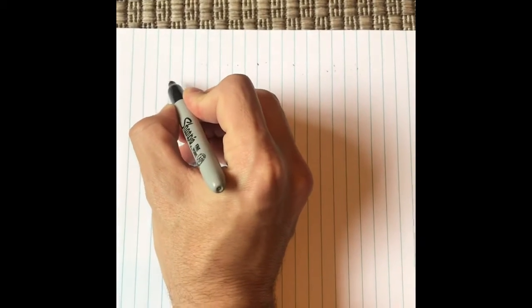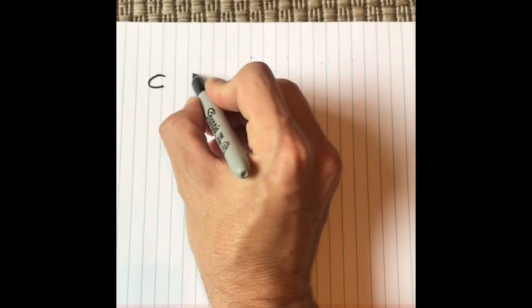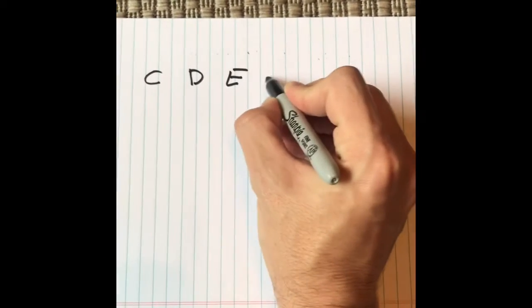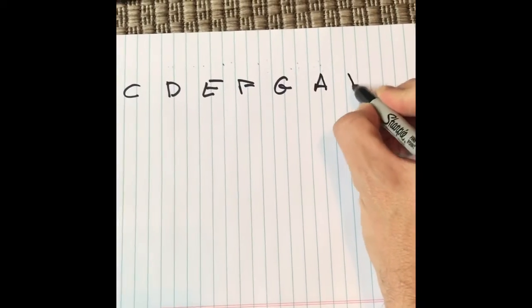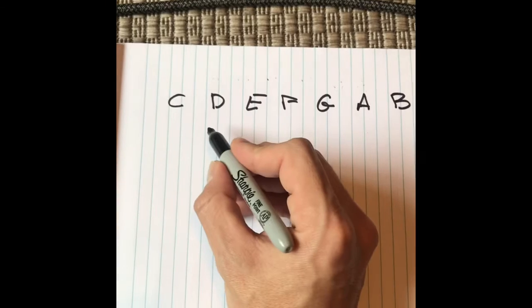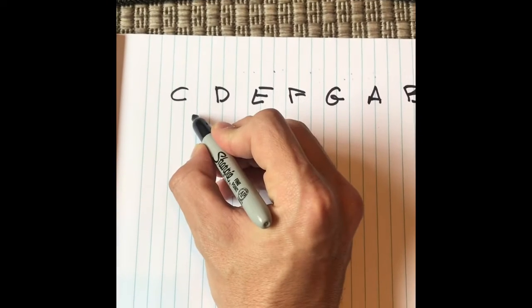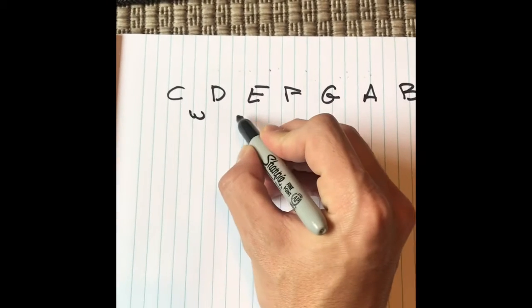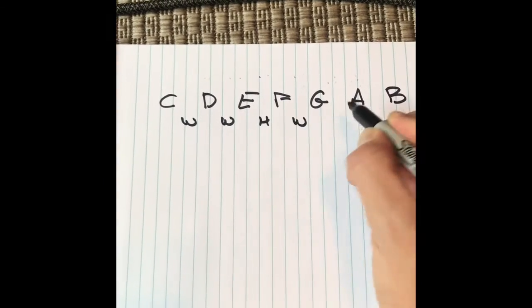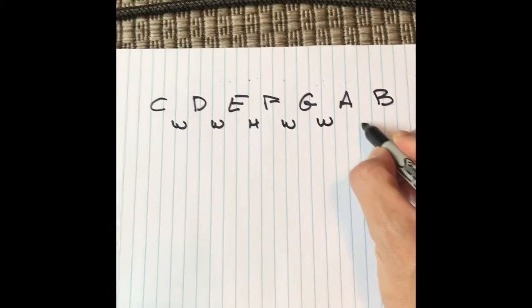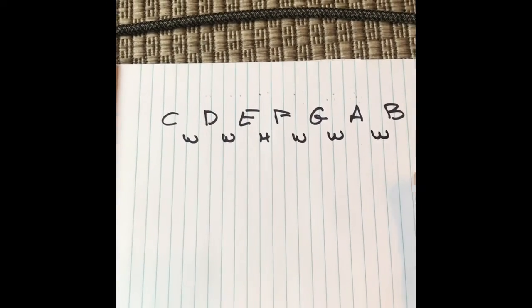Let's get into how the keys work in themselves. For the key of C major, we have 7 pitch classes: C, D, E, F, G, A, and B. And then we notice the intervals between them. There's a whole step between C and D, a whole step here, a half step here, a whole step, a whole step, a whole step, and then a half step between B and C.